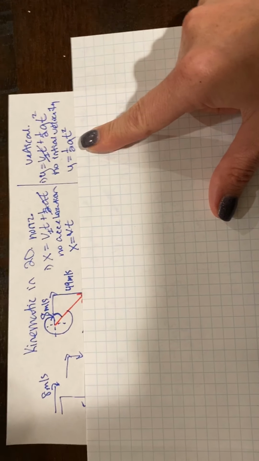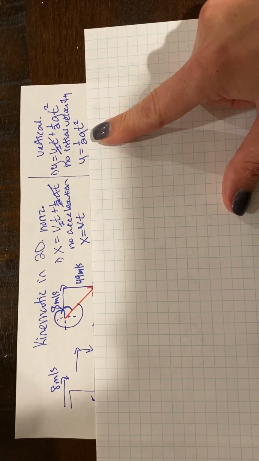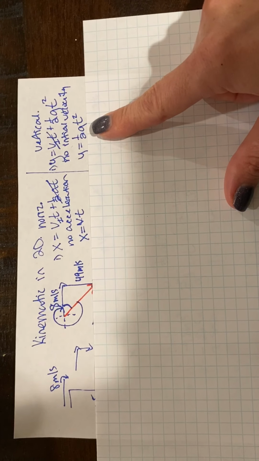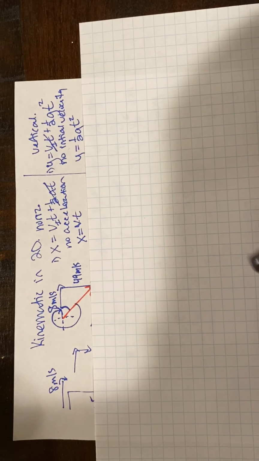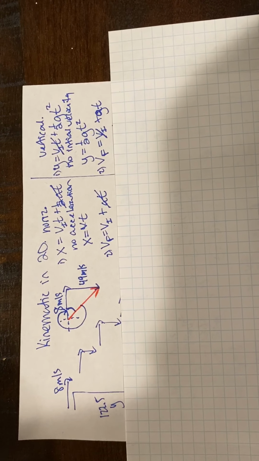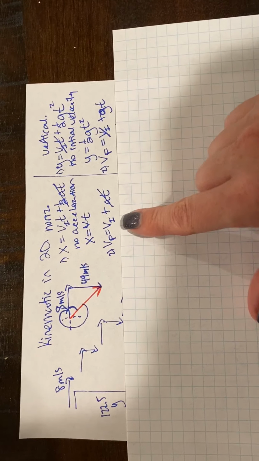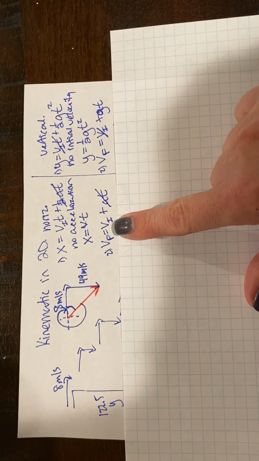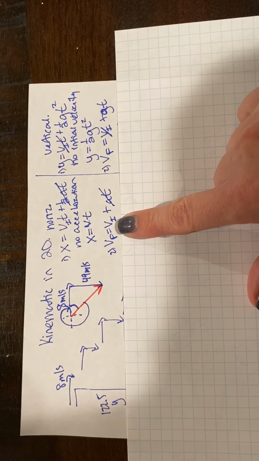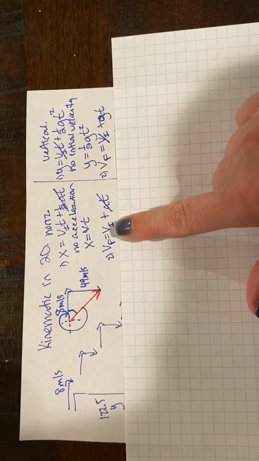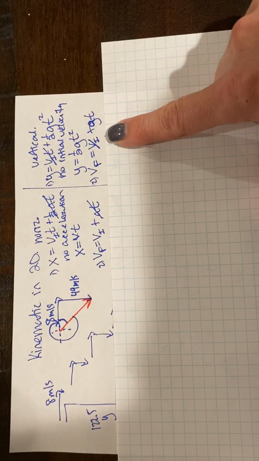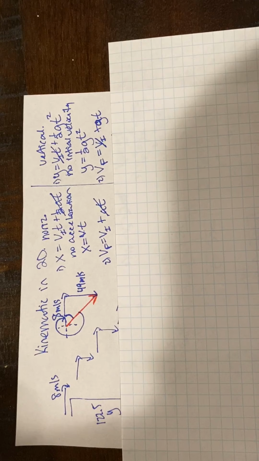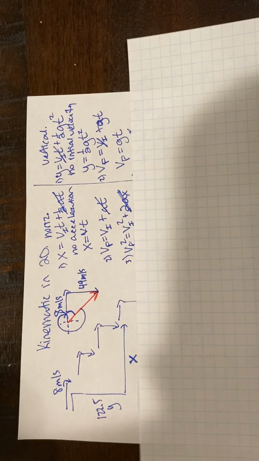And for horizontal launch problems specifically, there's no initial velocity in the vertical, so your equation becomes this. We can do this for the other kinematics. For our other kinematic, we can cross off acceleration. This is not super useful in the horizontal because our final is equal to our initial; it doesn't really tell us anything. And this one is still useful in the vertical direction. It's going to be our final velocity is equal to our acceleration times time.